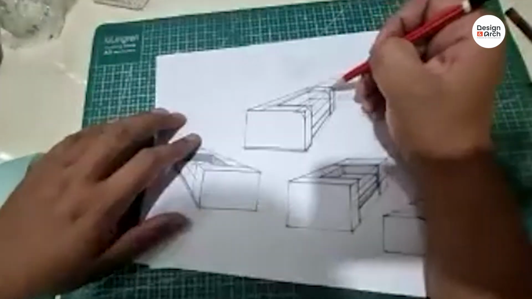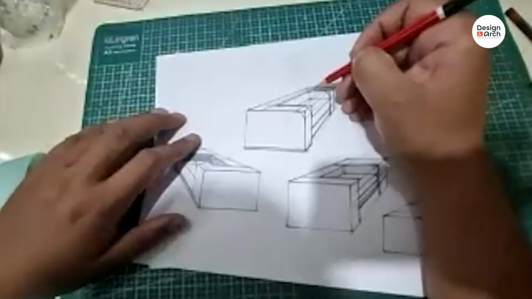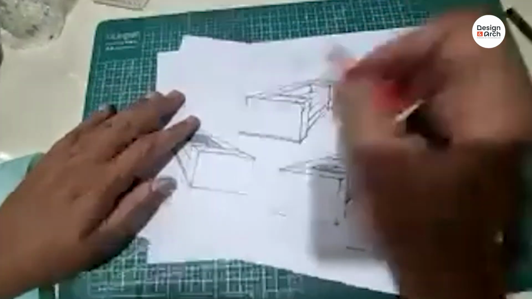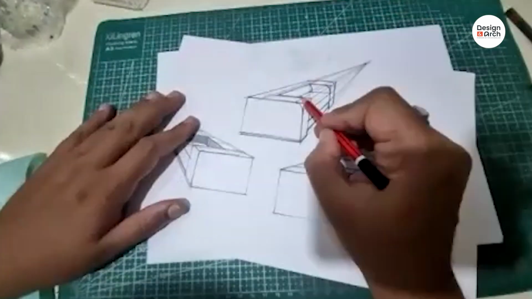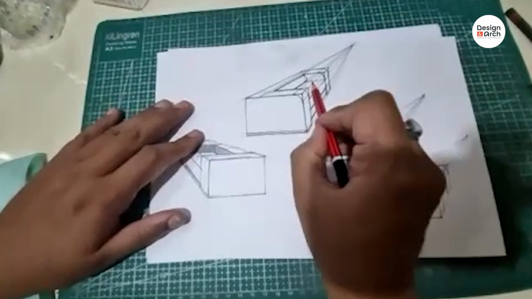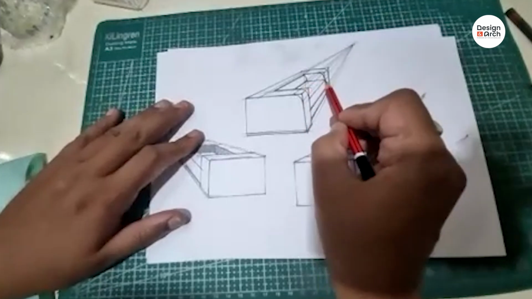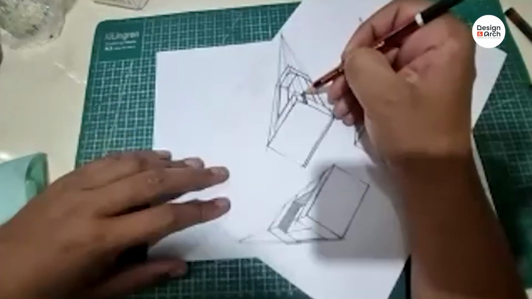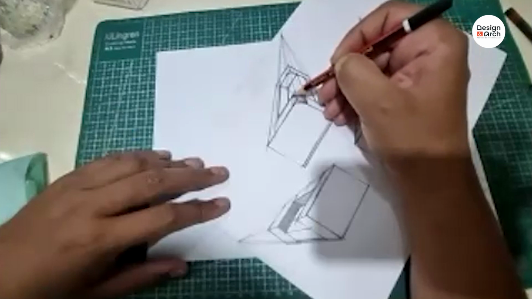Now here as well, we will see the curve here and we'll make a parallel curve here and join. You see this line here and make a curve here also. And try to manage to give the shading as well, like that.